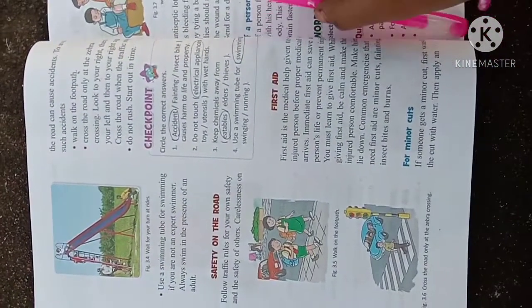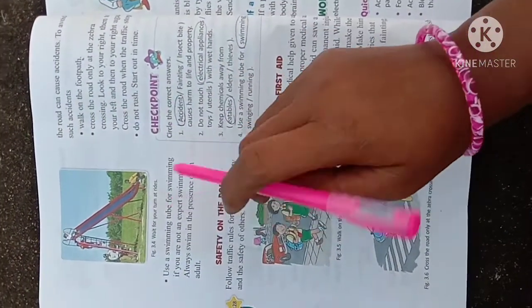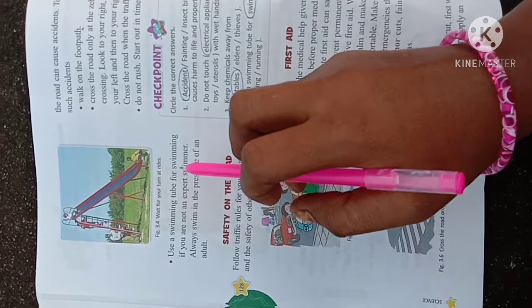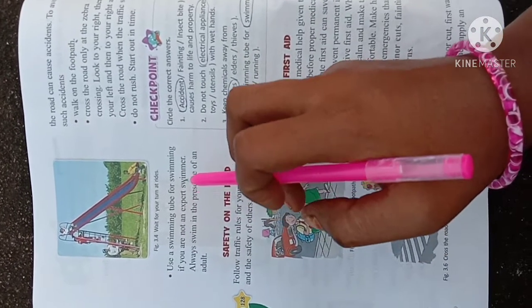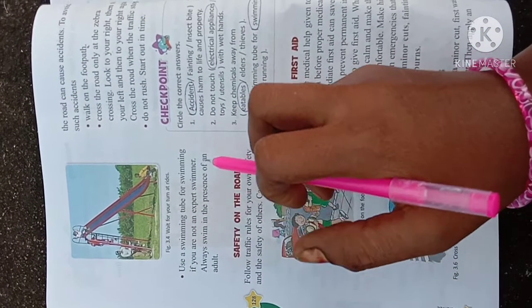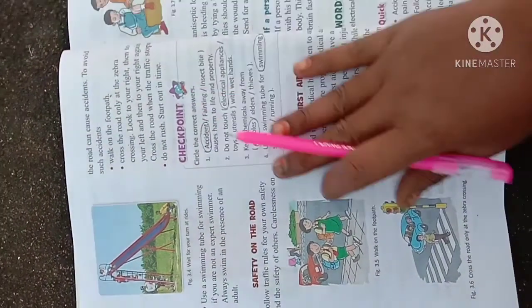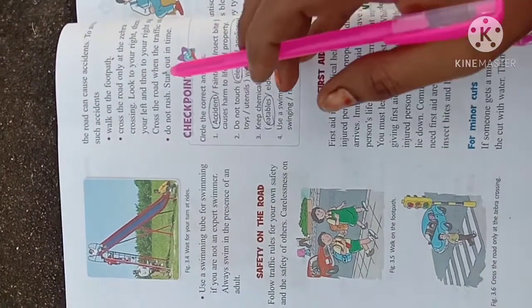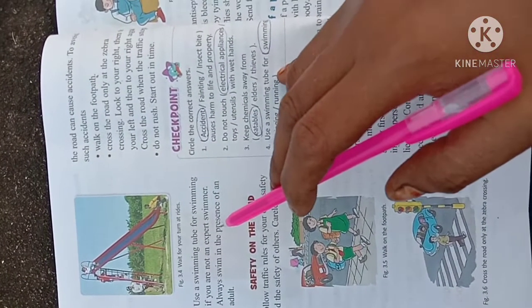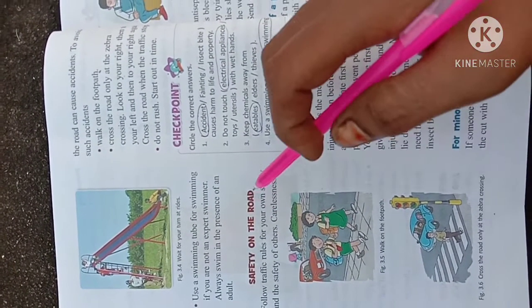So children, next, as we said before, do not use a swimming tube for swimming. If you are not an expert swimmer, always swim in the presence of an adult. If you are swimming in the swimming pool, you have to swim in the presence of our elders.